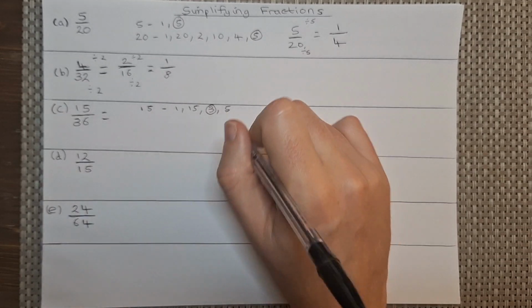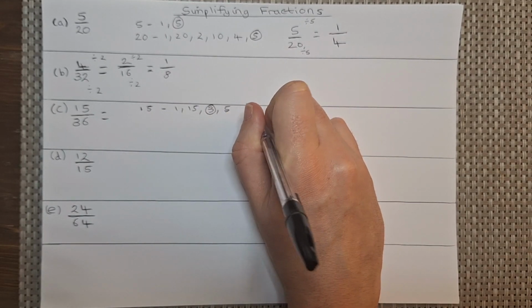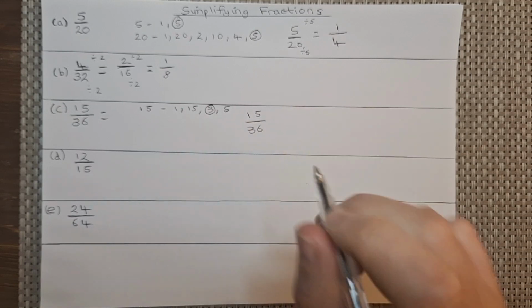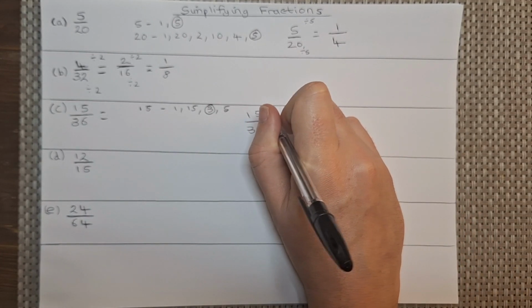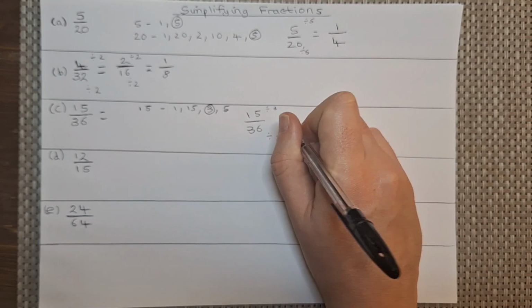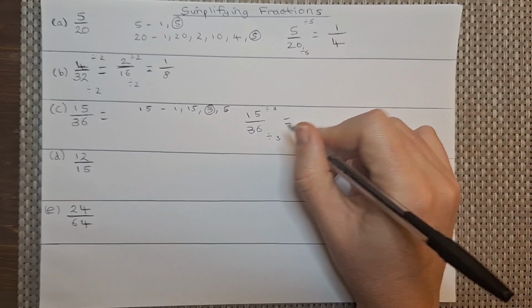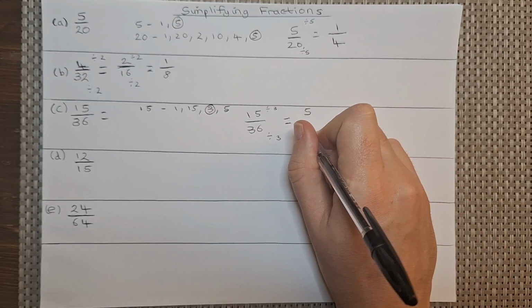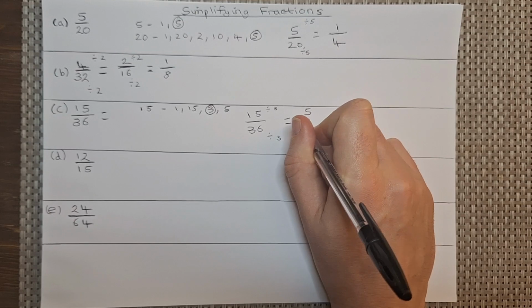Therefore, I'm going to divide both 15 and 36 by 3. Fifteen divided by 3 equals 5. 36 divided by 3 equals 12, okay?